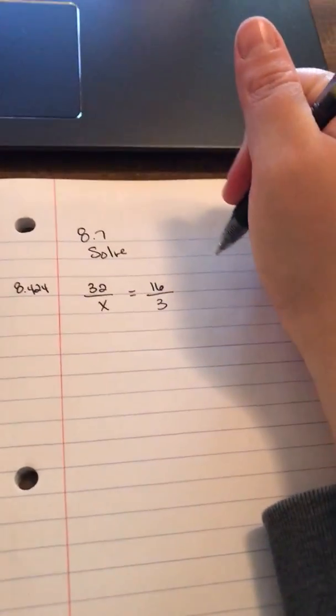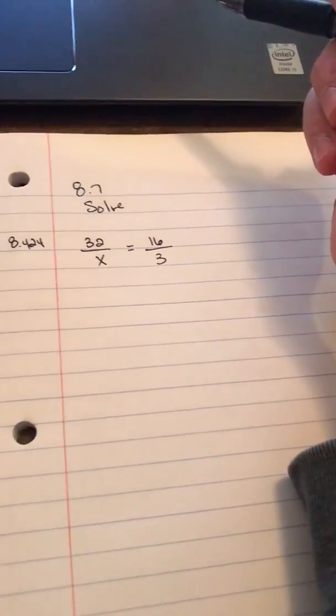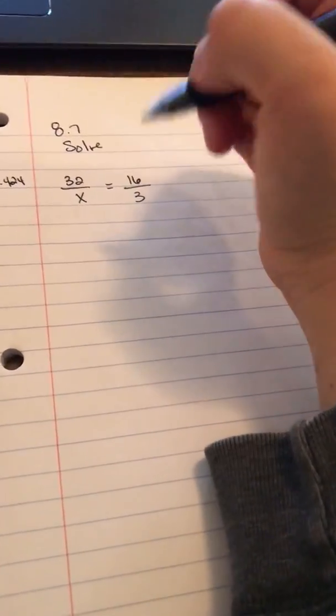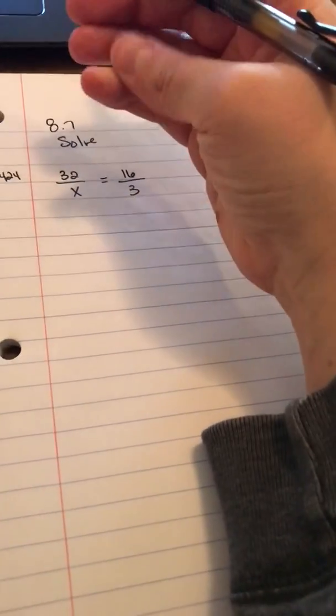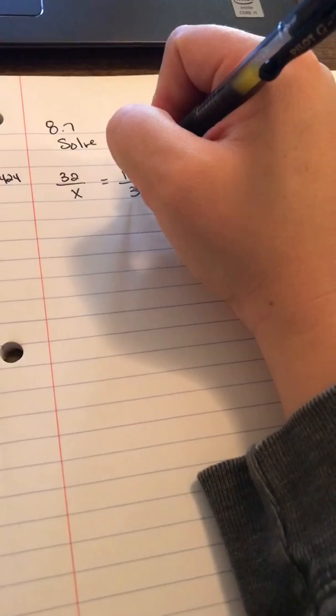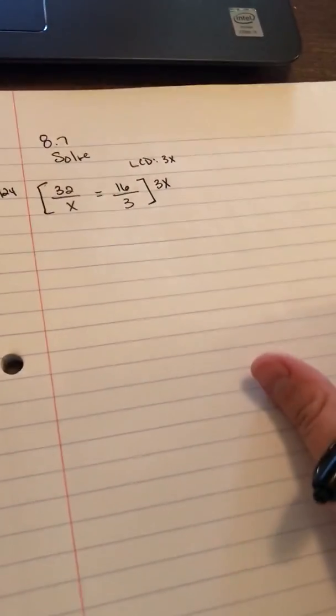So for this section, we're going to solve rational equations, and what we're going to want to do is clear the fractions. This one is actually a proportion, so if you want to cross multiply and solve, you can, but since we're going to need to clear all the fractions for the rest of them, I'm just going to do it that way. You want your least common denominator, so in this case it would be 3 times x, and we're going to multiply the whole entire thing by 3x.